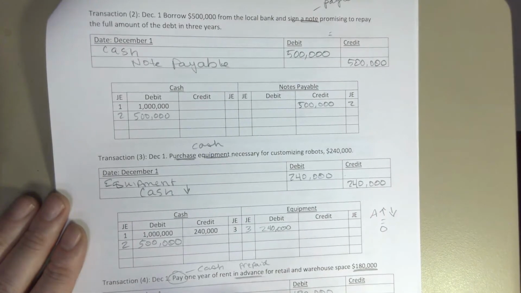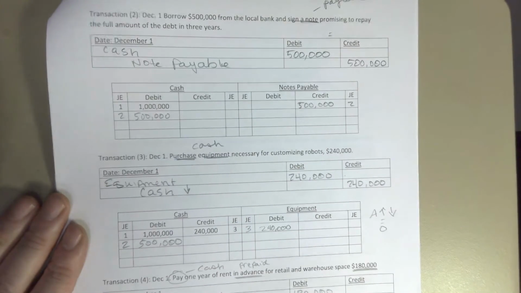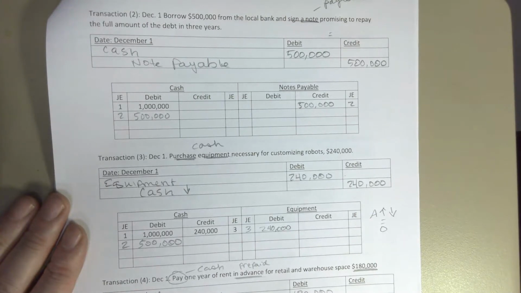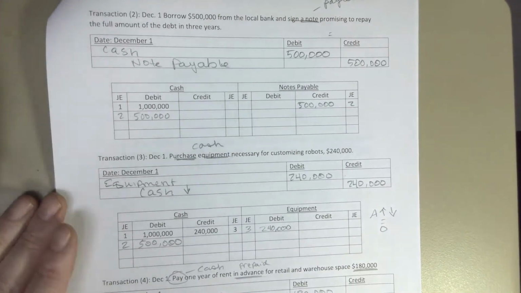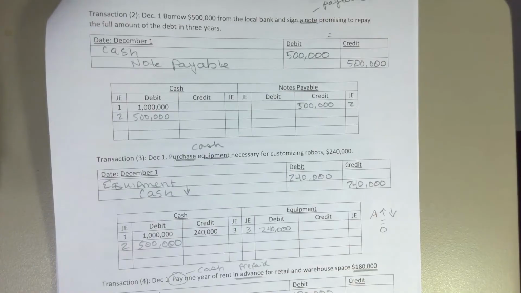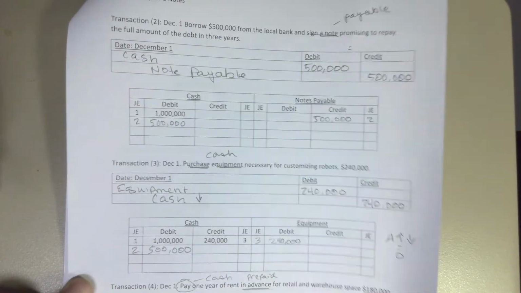That's going to be our debit because that's an increase to an asset. But we gave cash away, so we're going to decrease cash with a credit. That's a decrease to an asset. That's a credit, okay? So we're going to go here, number 4, and that's going to be that $180,000. Prepaid rent, we're going to debit for $180,000, right? So hopefully you guys are starting to follow along, start to understand this.